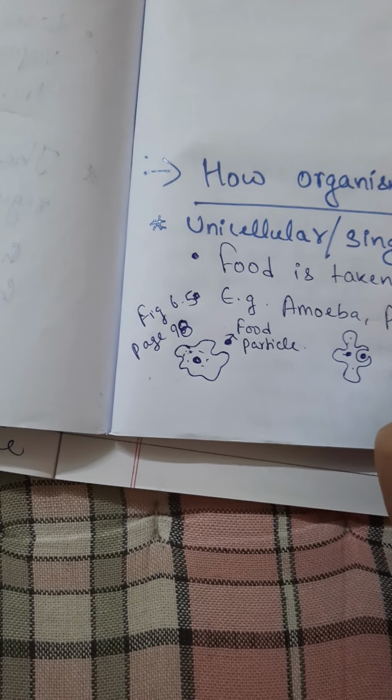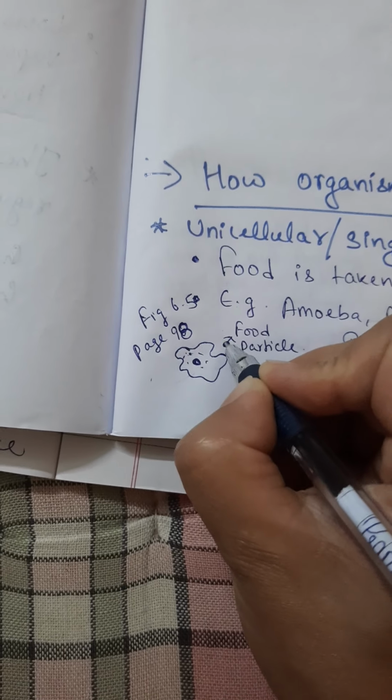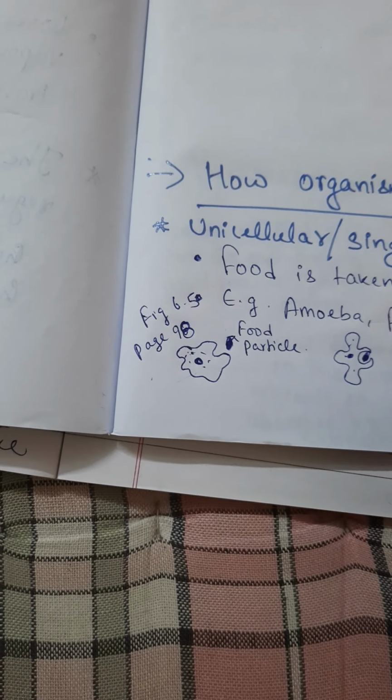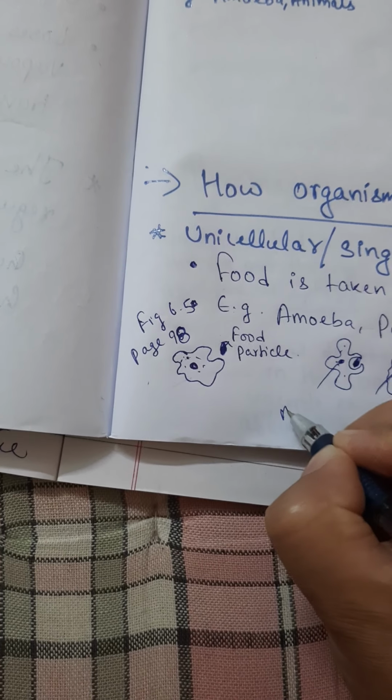And we all know that amoeba keeps changing its shape. It will be easier for you to distinguish: this one is not food, this one is the nucleus.